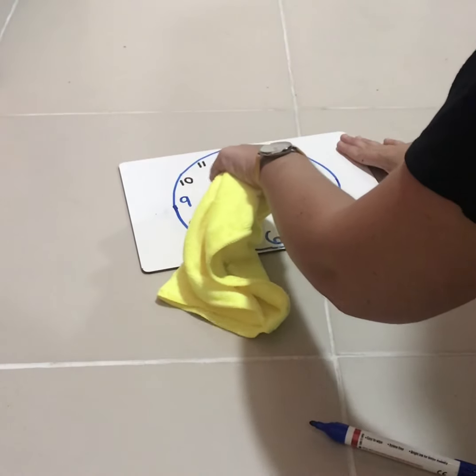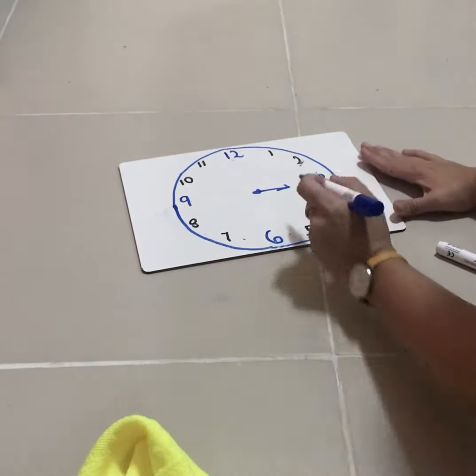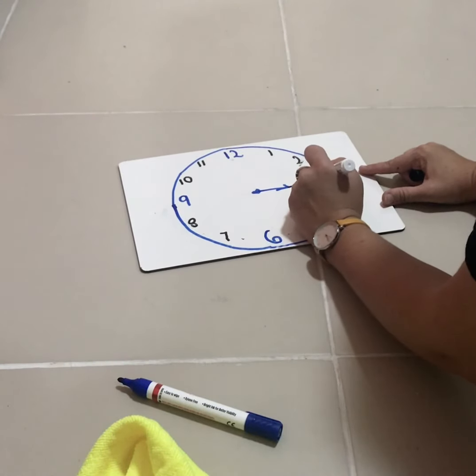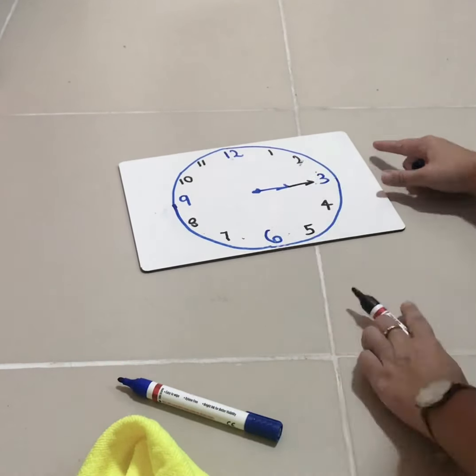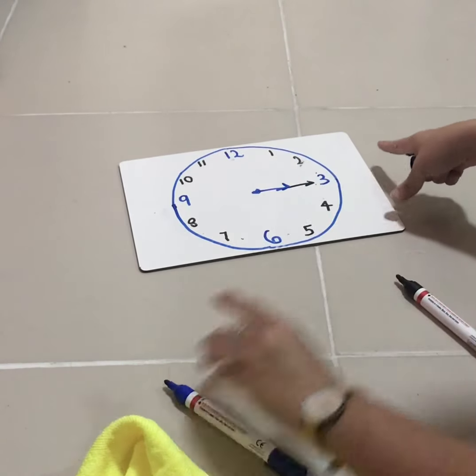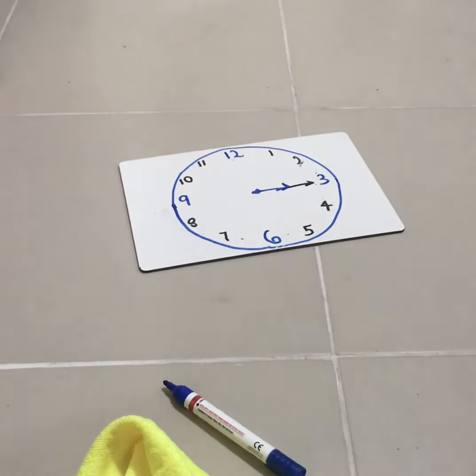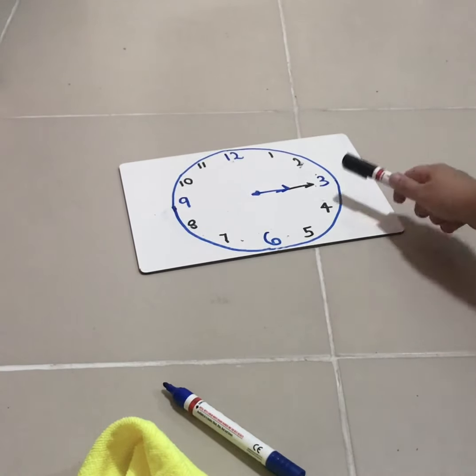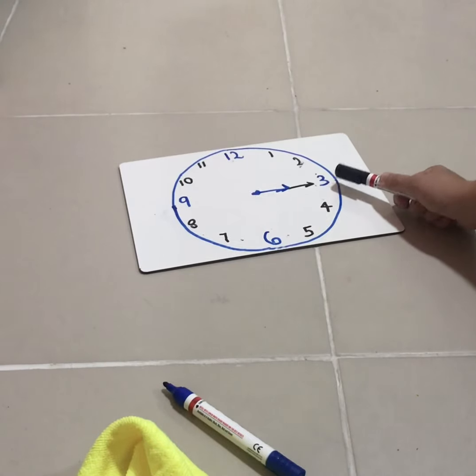If it's quarter past the hour, that minute hand is always going to be on the number 3. So actually these two will go over each other in this case. The black one's a minute hand because it's a bit longer, isn't it? Okay? So if it's quarter past the hour, it's going to always be on the number 3.